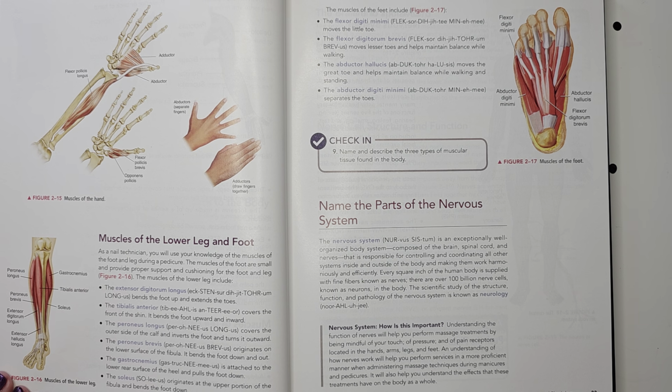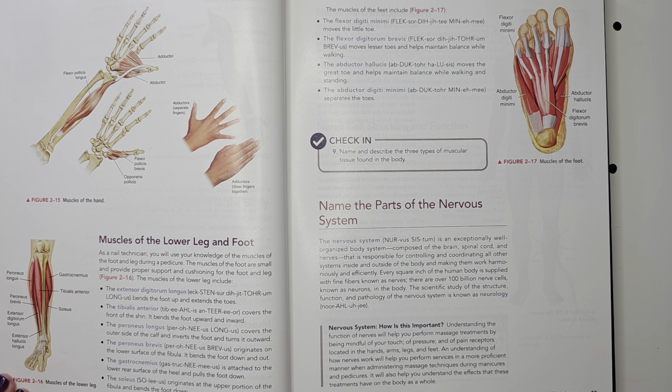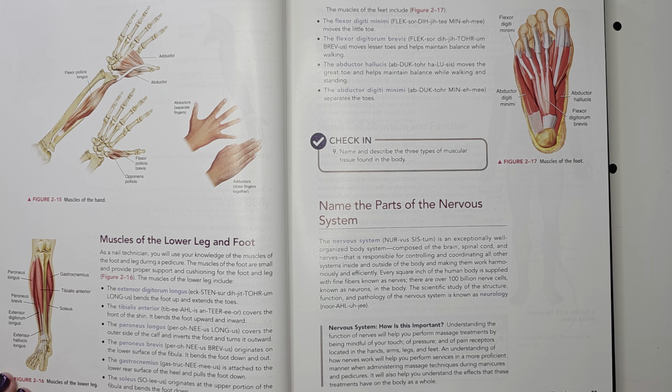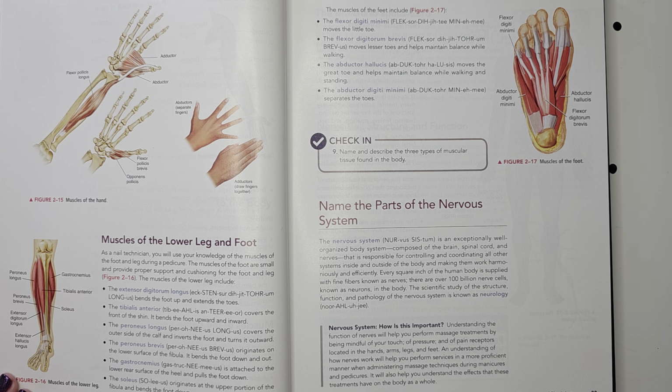The muscles of the feet include the flexor digiti minimi. Moves the little toe. The flexor digitorum brevis moves lesser toes and helps maintain balance while walking. The abductor hallucis moves the greater toe and helps maintain balance while walking and standing.